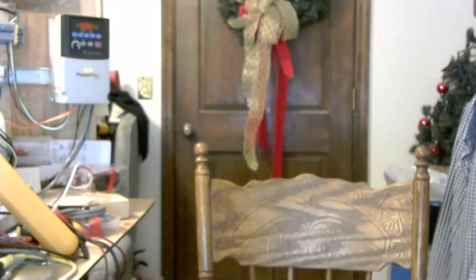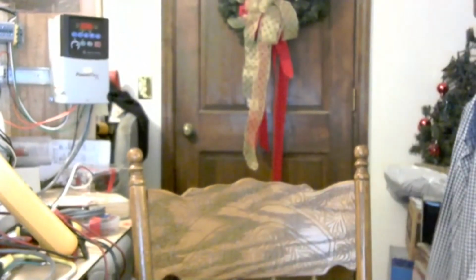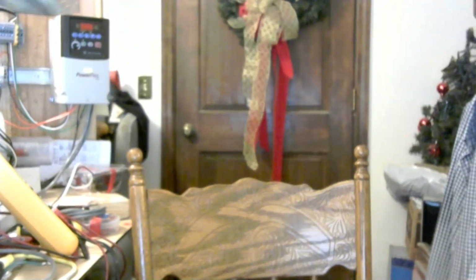I'm going to show you one that's got a key in it. I've got an older CompactLogix. It's actually got a key. So some of these do have physical keys on them.